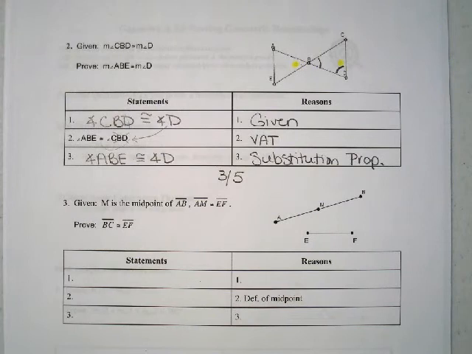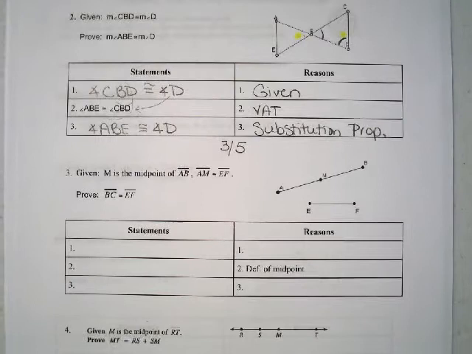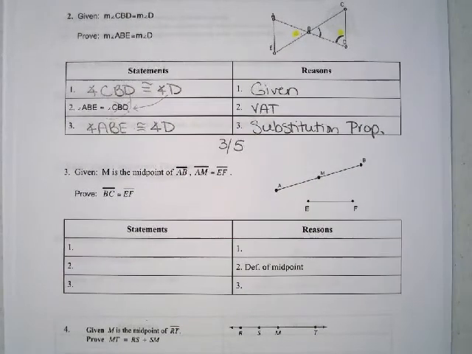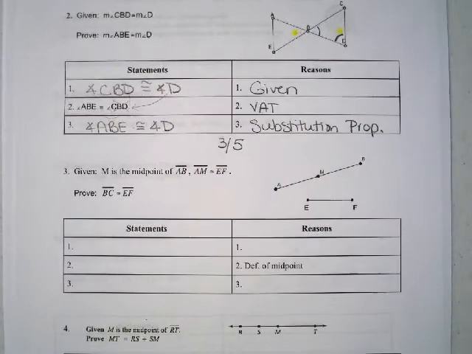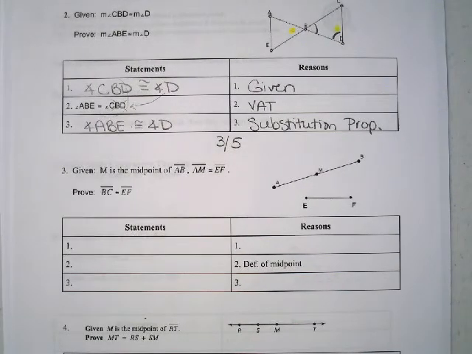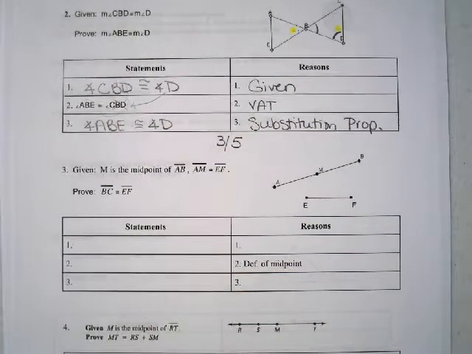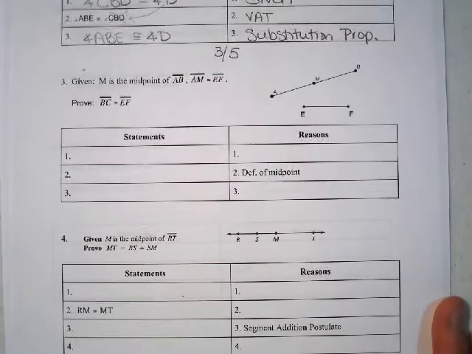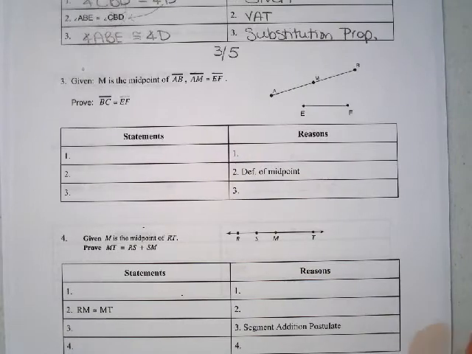Now, I will tell you the substitution property is one of the most commonly used properties in geometry. So I don't want to tell you to guess it, but typically it is used. Now, some kids will say, is it used every time? Let's say probably over 95%. So majority of the time, yes, it's going to be used. But I'm sure there's a proof that they might throw at you, like, you know, maybe 1 in the whole assignment that won't use substitution. So it is very, very common.